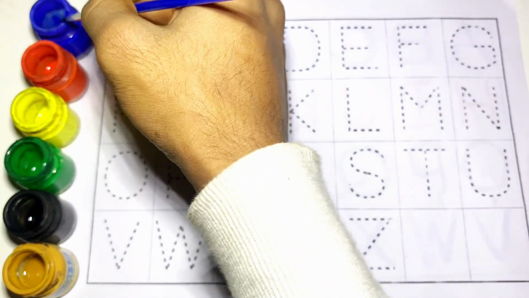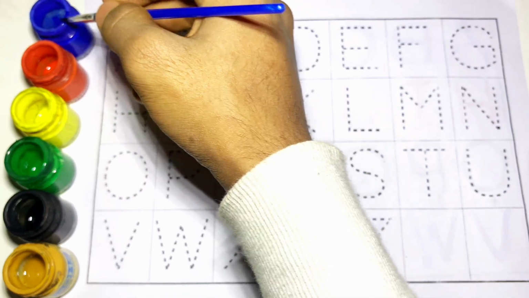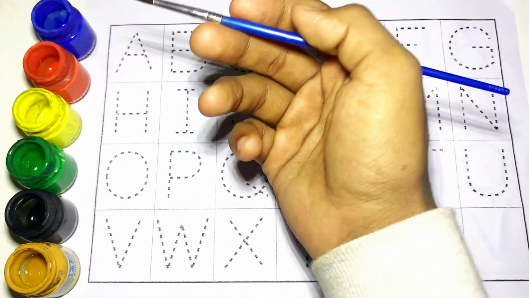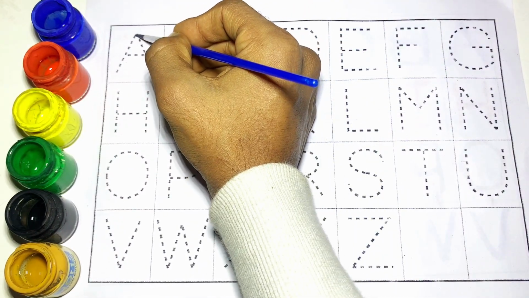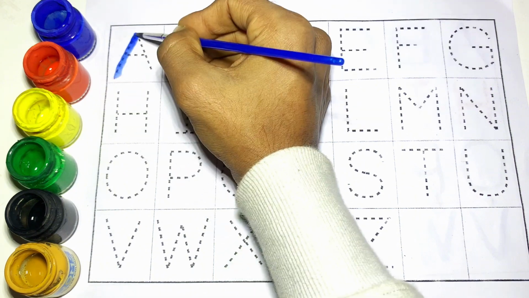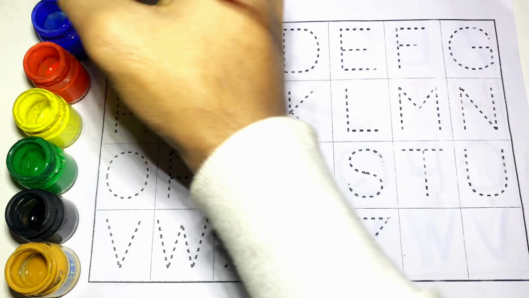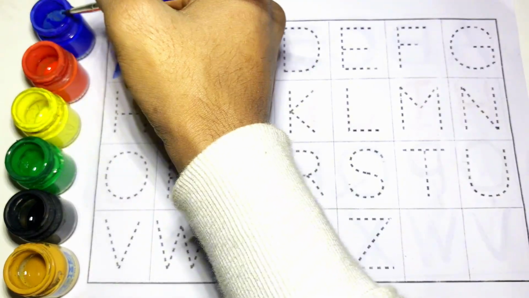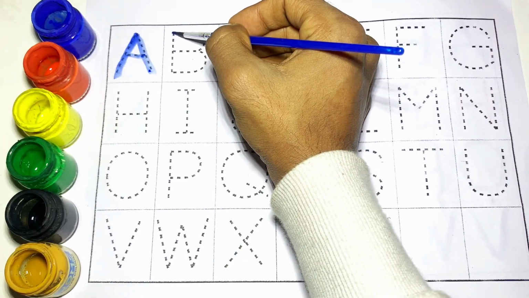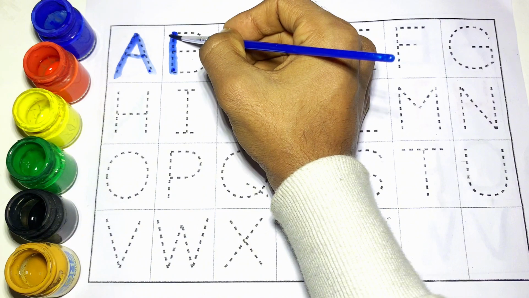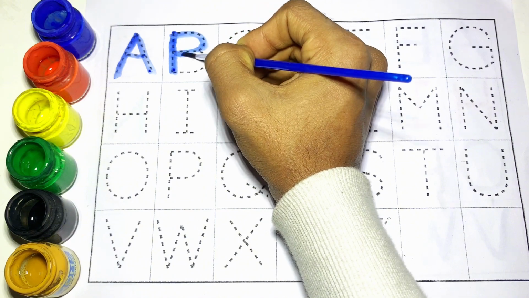First you draw A. A is for aeroplane. Kids, again use blue color and draw B. B is for ball.